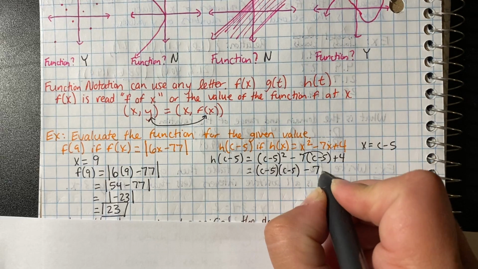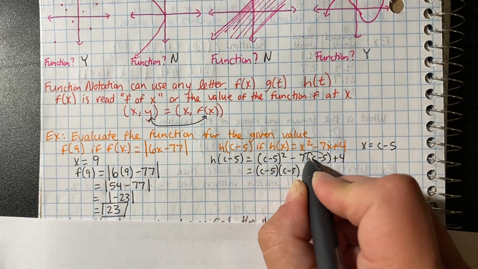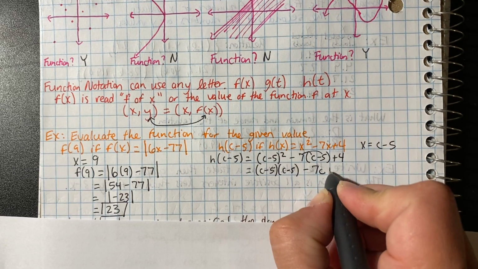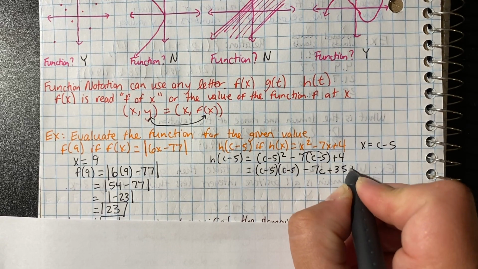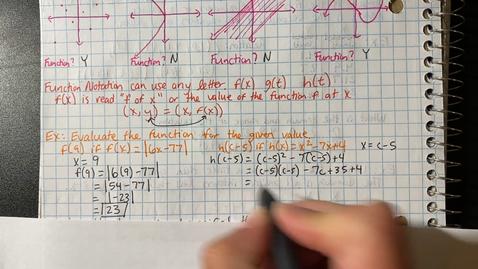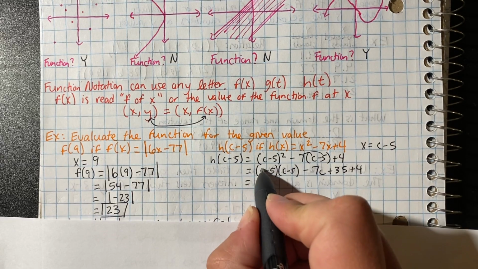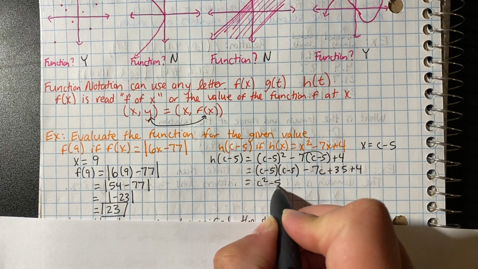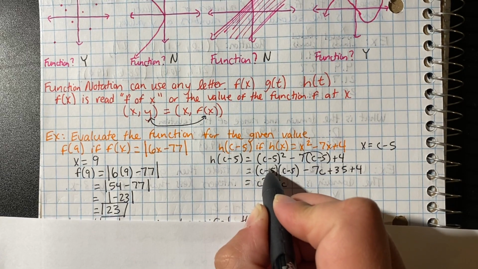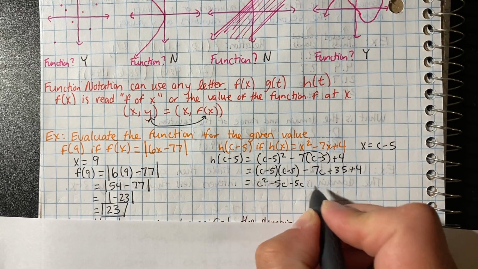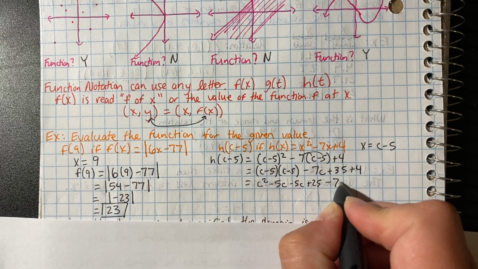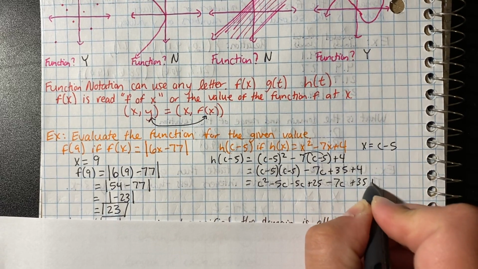So I'm going to have 7c. Remember, this minus has to go with that 7. So we have a negative times negative, so it's going to be a positive 35. Okay. So now FOILing this out, I'm going to have c squared minus 5c. Now move over. Minus 5c plus 25. I'm going to bring everything down.